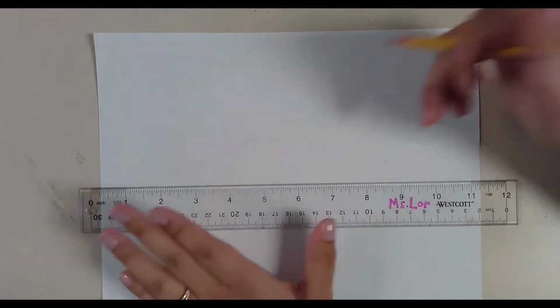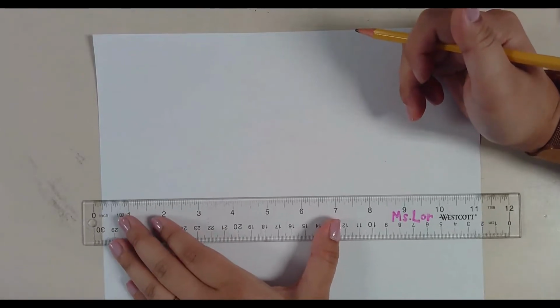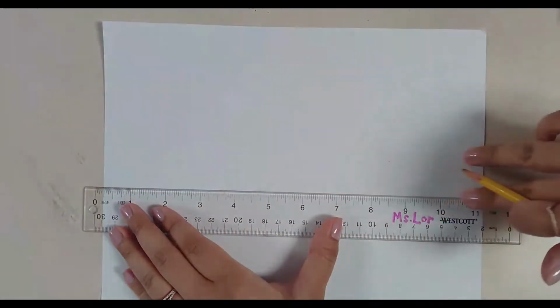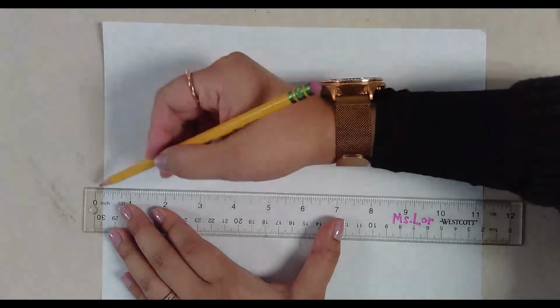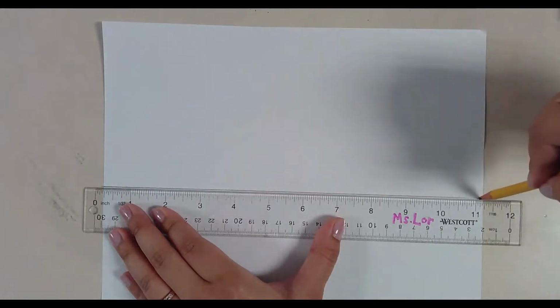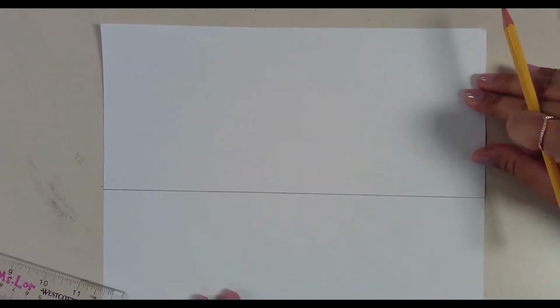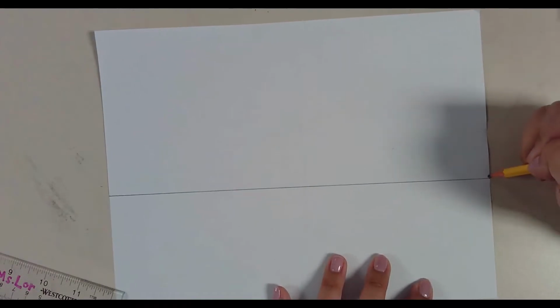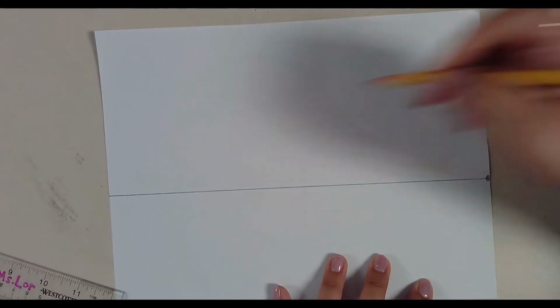So the first step to making your city in chaos in 2-point perspective is to create a horizon line. Somewhere kind of in the middle, but also like lower than the middle. And then go ahead and create your vanishing points on both sides.